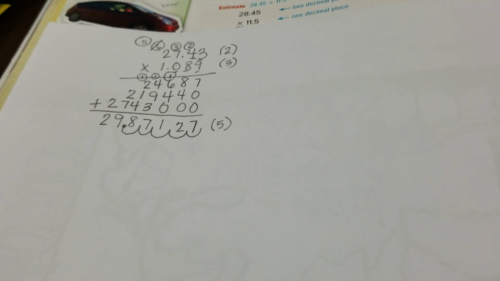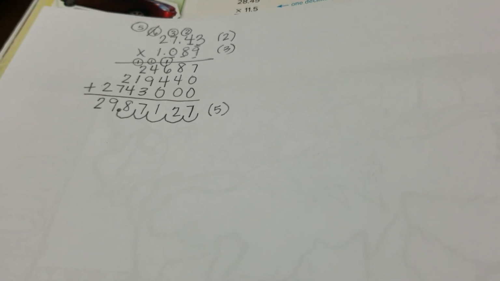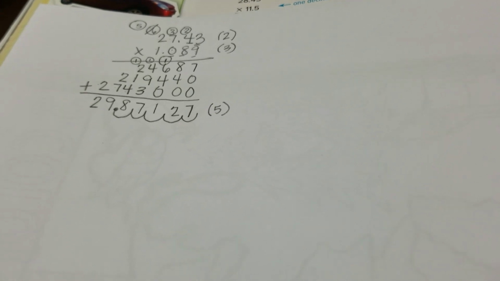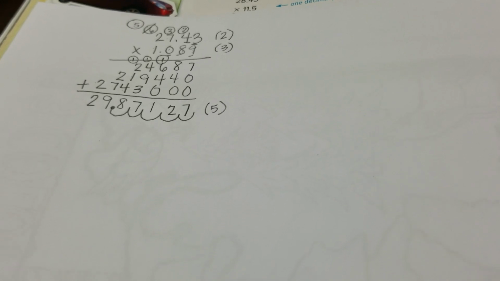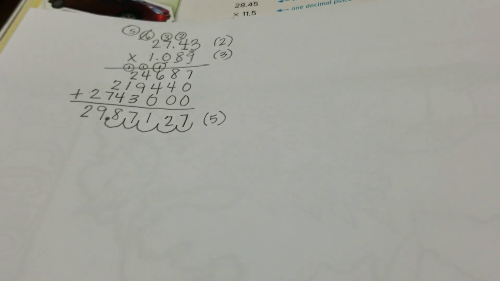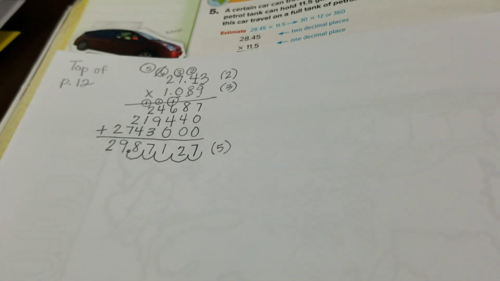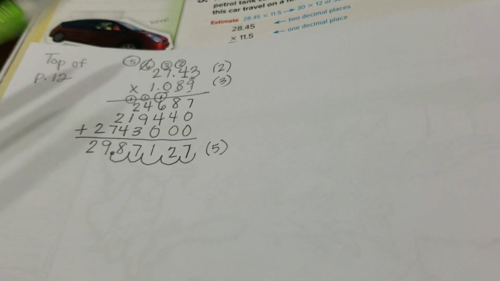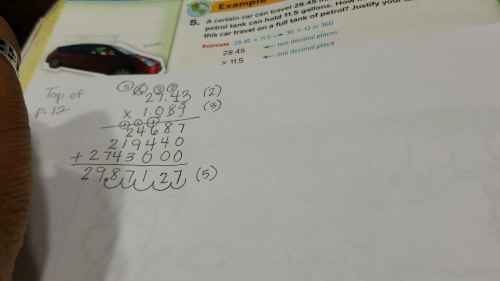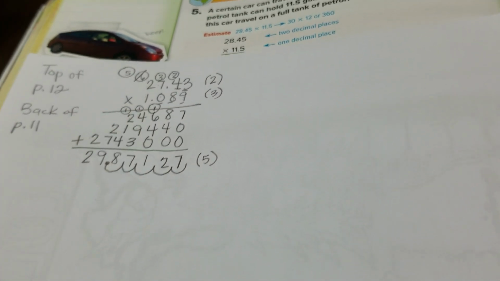Now I don't anticipate any problems on the exam being quite this difficult, but I just wanted to show it to you so you see how. You will have a problem like that we'll work on in class. So now you have an example, you'll have something written in your notebook that you can go back to. So again, you can write this at the top of page 12 in your notebook, or you can use the back of page 11.